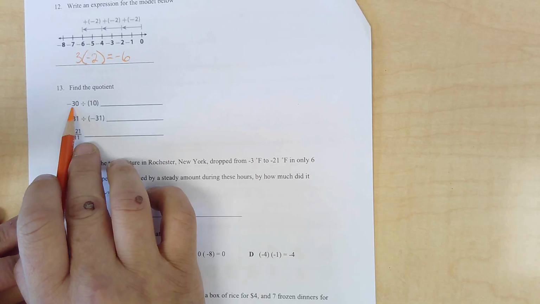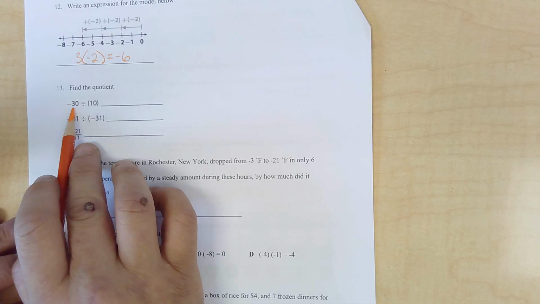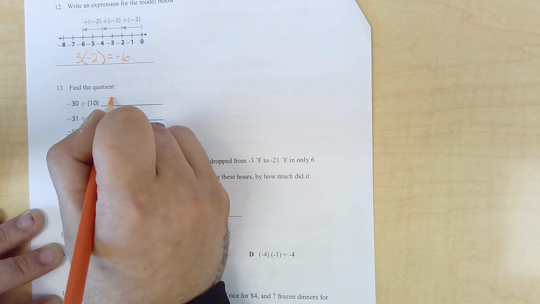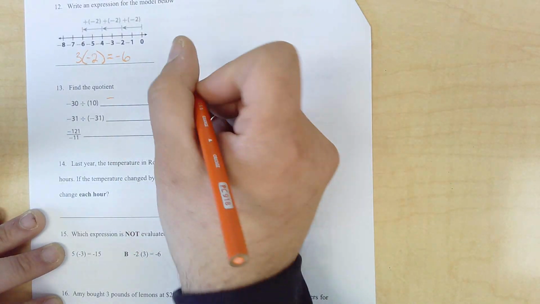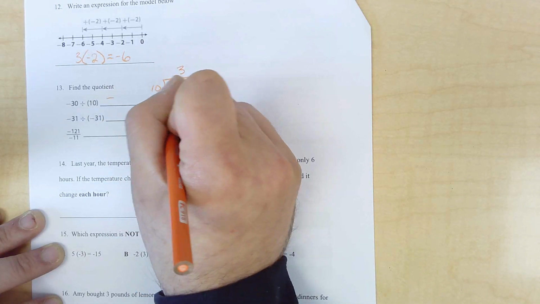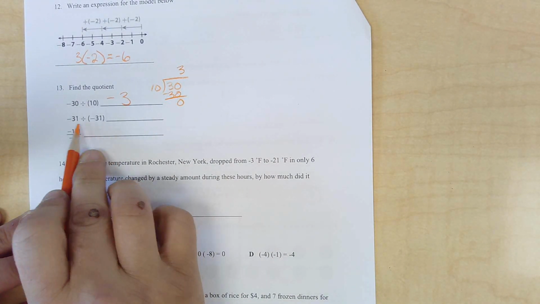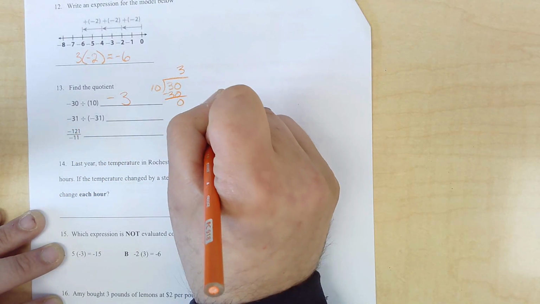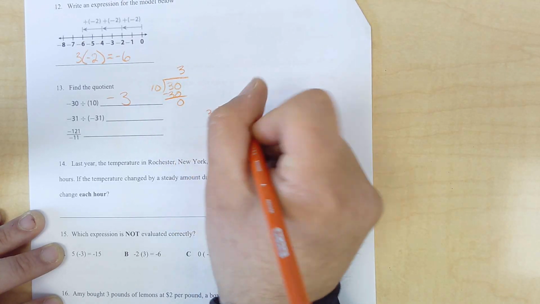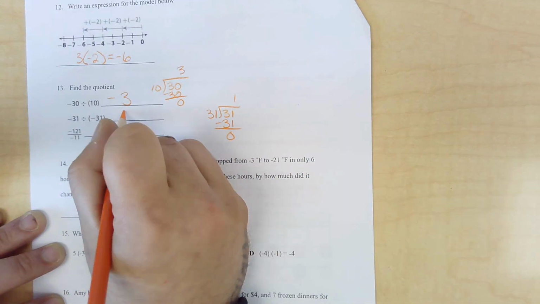All right, for quotients, it's -30 divided by +10, opposite signs, so our quotient will be negative. Here I'll do 30 divided by 10. 10 can fit inside of 30 3 times. Therefore, our answer is -3. 31 divided by -31, we have the same sign, so that means it'll be a positive answer. 31 can fit inside itself 1 time. Therefore, our answer is +1.